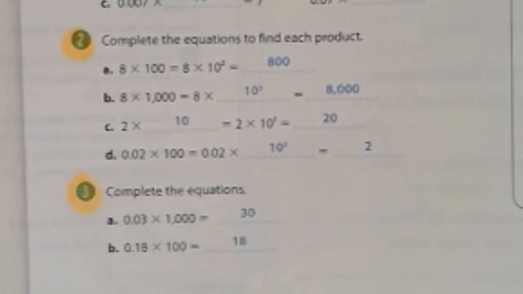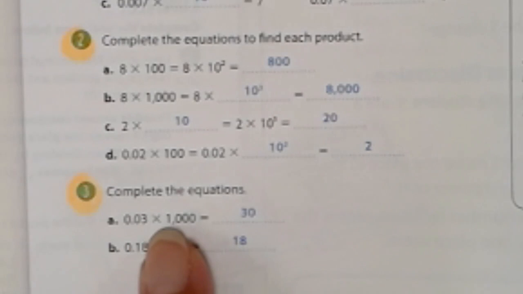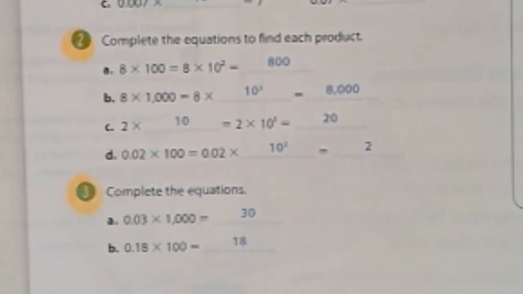The last one on that page, 300 times 1,000 is 30. You move that decimal place 3 times to the right. You have to put a 0 as your placeholder. 1,800 times 100, you move the decimal 2 times to the right, and you didn't need a placeholder there.